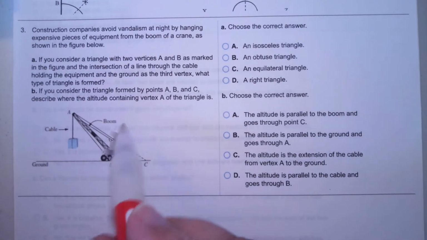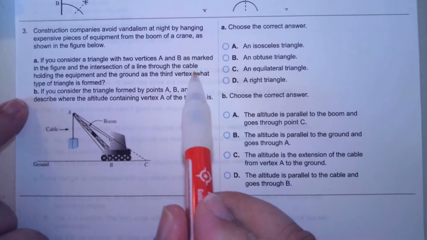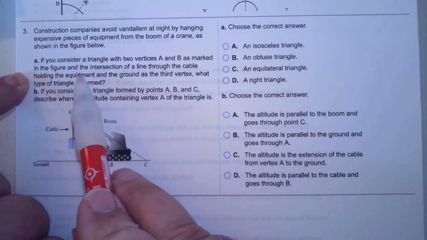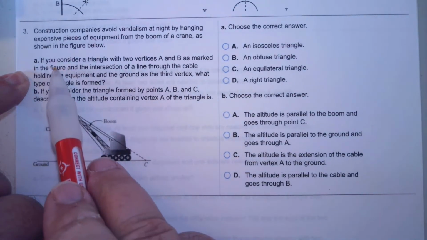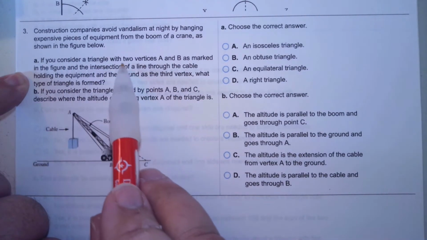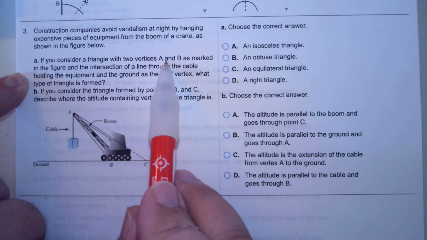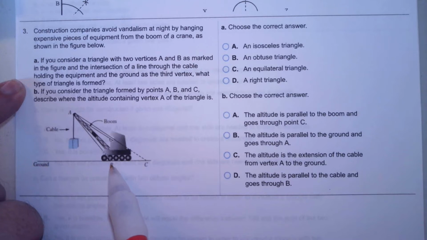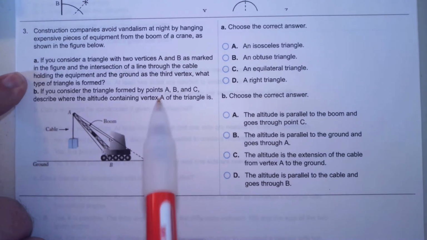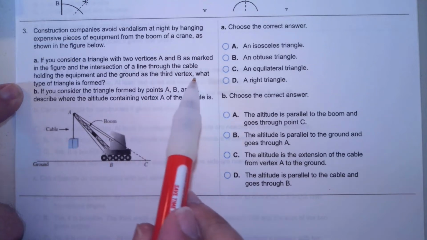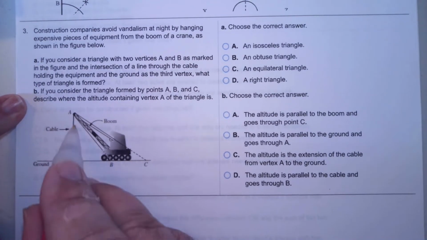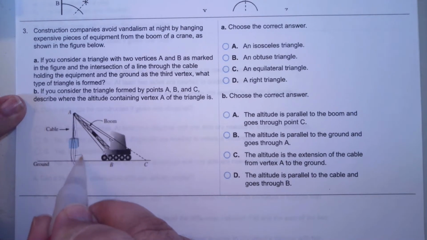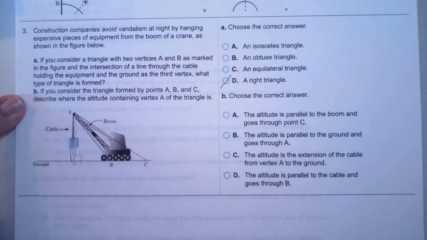Consider a triangle with two vertices, A and B, as marked in the figure, and the intersection of the line through the cable holding the equipment to the ground is the third vertex. So it's there. Anything hanging from a string automatically creates a right triangle.